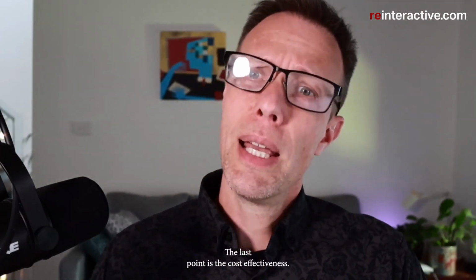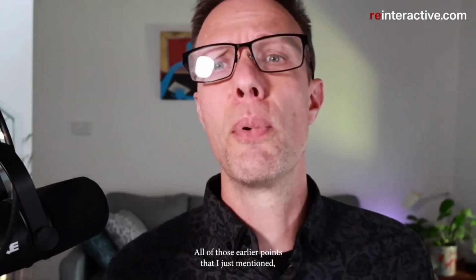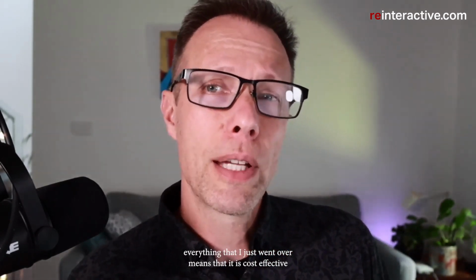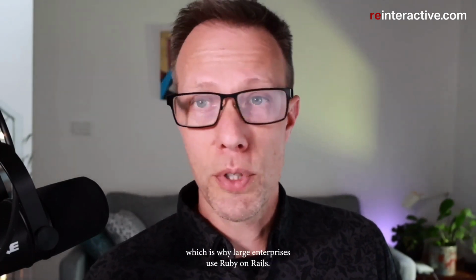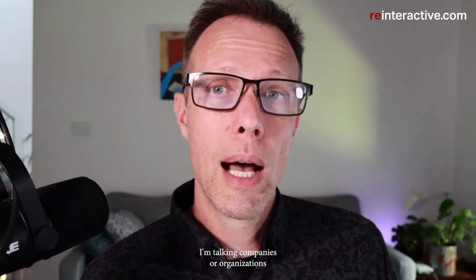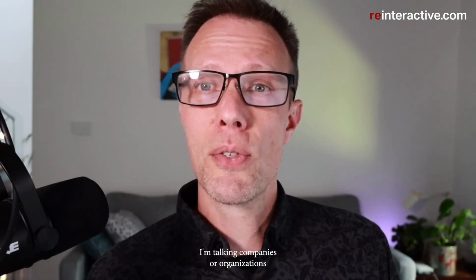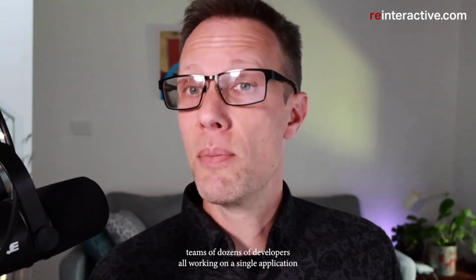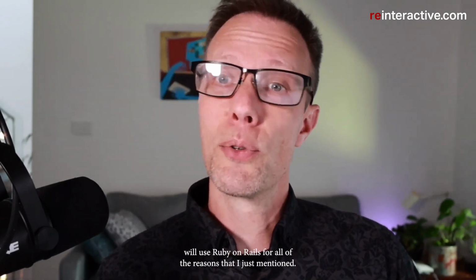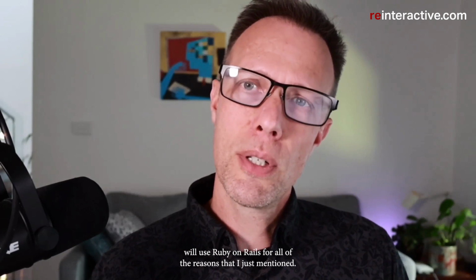The last point is the cost effectiveness. All of those earlier points that I just mentioned, everything that I just went over, means that it is cost effective to develop in Ruby on Rails, which is why large enterprises use Ruby on Rails. I'm talking companies or organizations that have teams of dozens of developers all working on a single application will use Ruby on Rails for all of the reasons that I just mentioned.